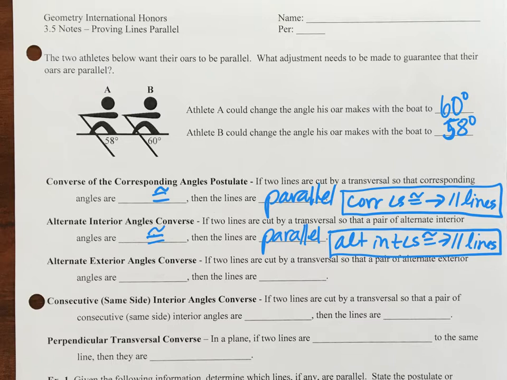The alternate exterior angles theorem converse says, if two lines are cut by a transversal so that a pair of alternate exterior angles are, I bet you can guess what's going to go in this blank, congruent, then again we can conclude that those lines are parallel.